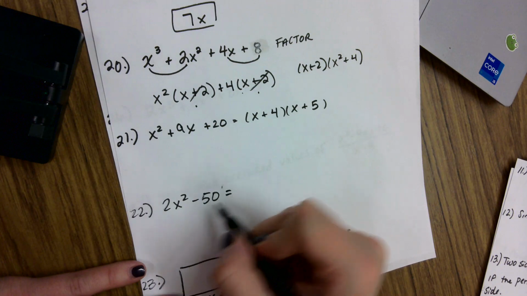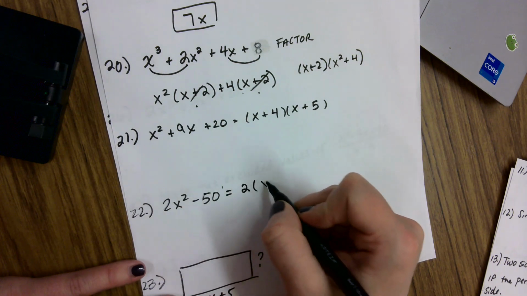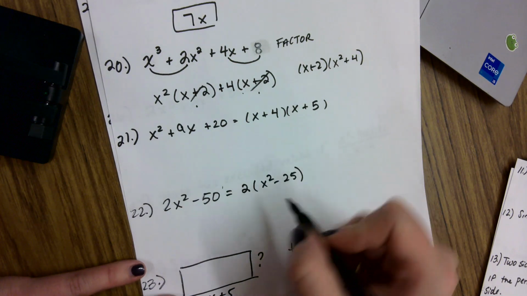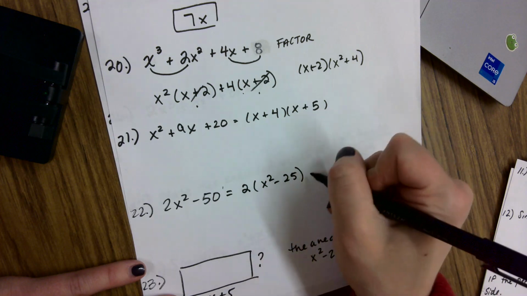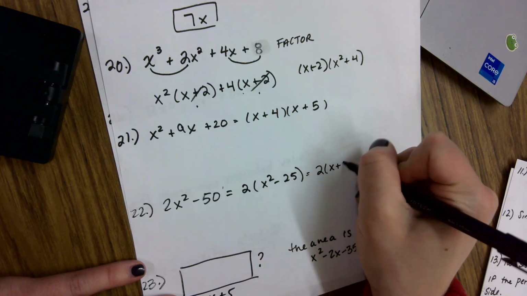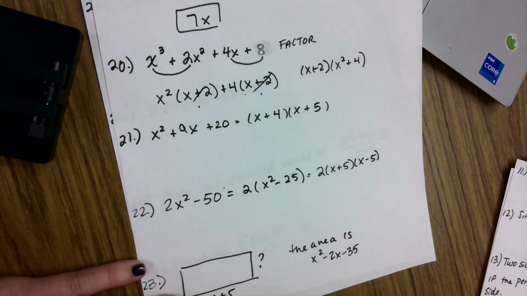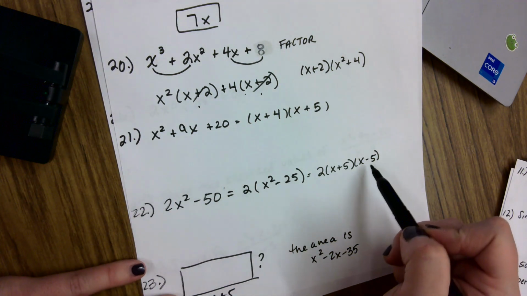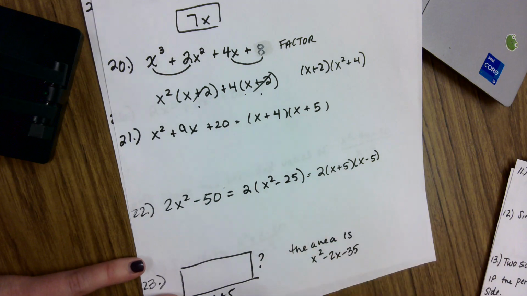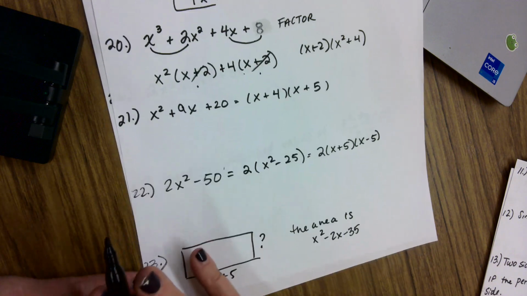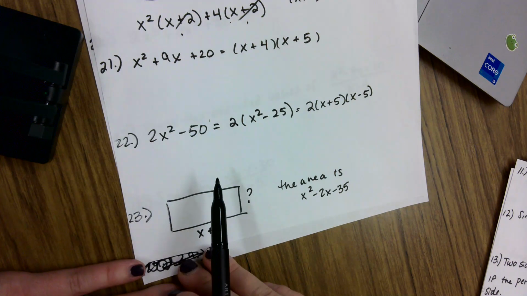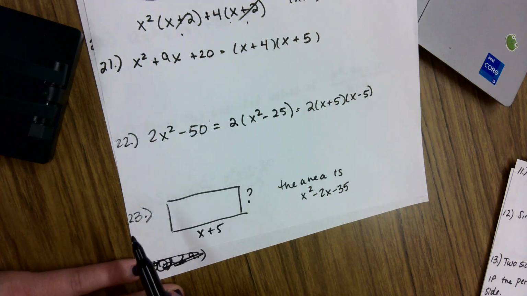Number 22, they have a GCF of 2 in common. Take it out, and you're left with this. However, this is the difference of 2 perfect squares. So the square root of 25 is 5. It's positive and negative because you have to multiply to get to a negative 25. And that's your answer. Like I said before, if this is too fast, that's fine. You can pause, rewind, ask questions.